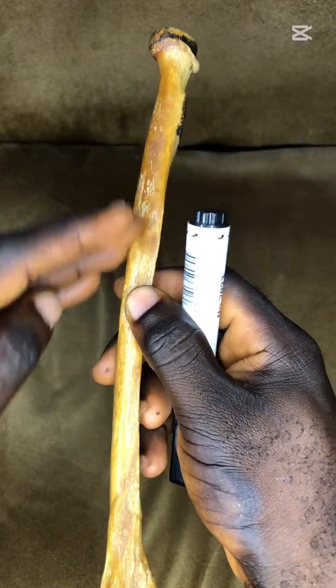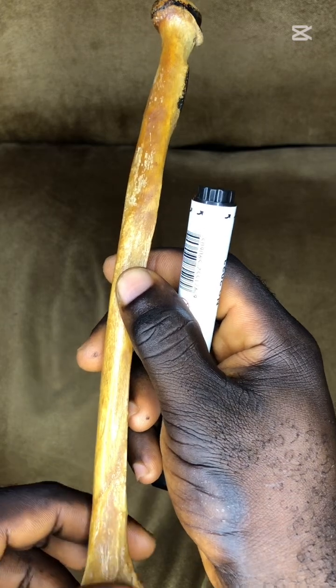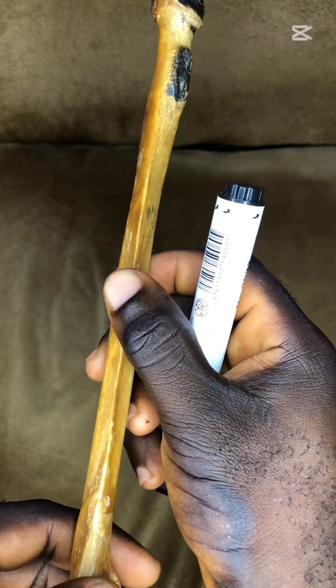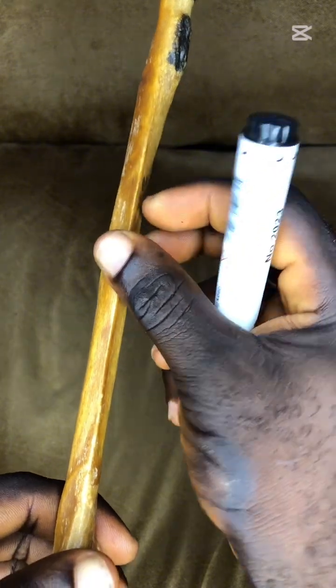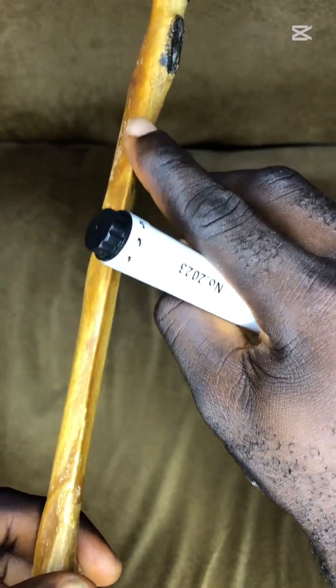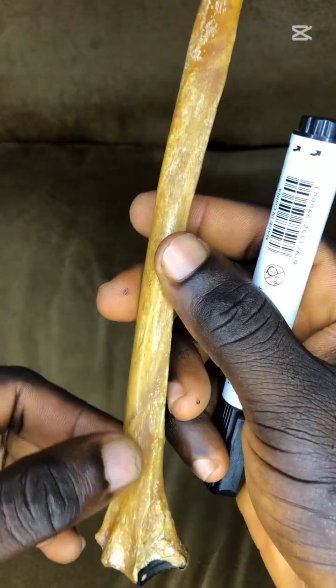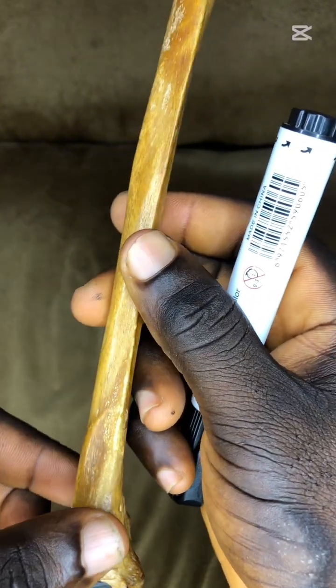And it has a sharp interosseous surface. Look at it here. It's a sharp interosseous surface. You can see it is sharp. It's very, very sharp, right? And it is larger on its distal end, on the lower end, right?